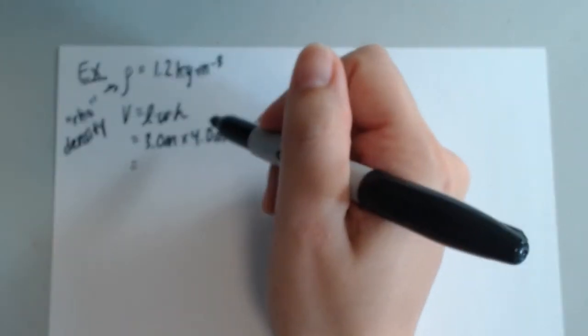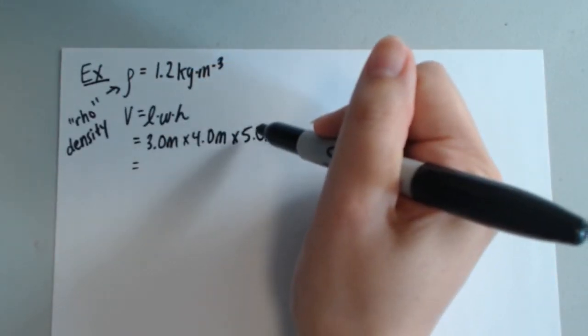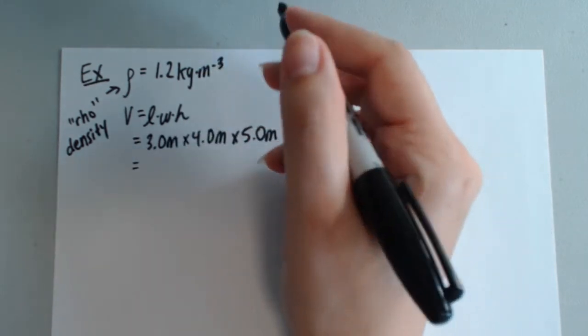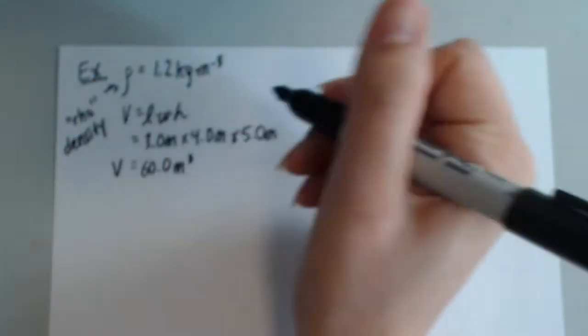So actually we can just do that calculation on the spot. Let's just do it like this. 5 times 4 is 20, 20 times 3 is 60. So that's 60 cubic meters. So there's the volume.